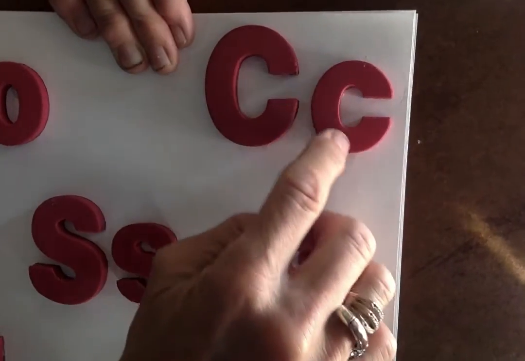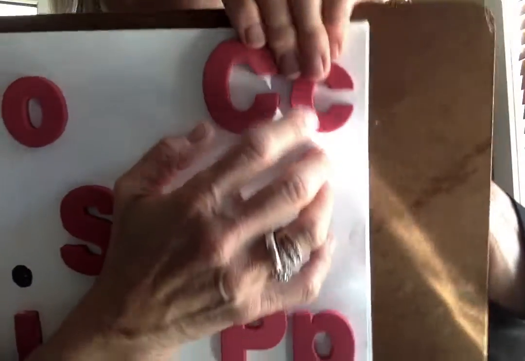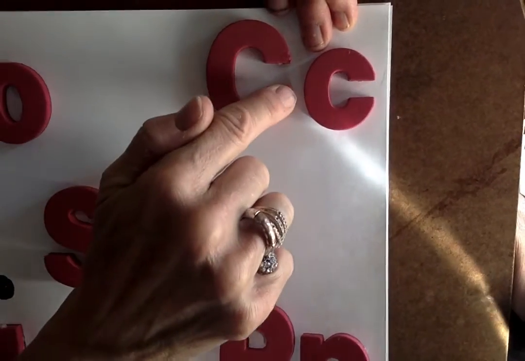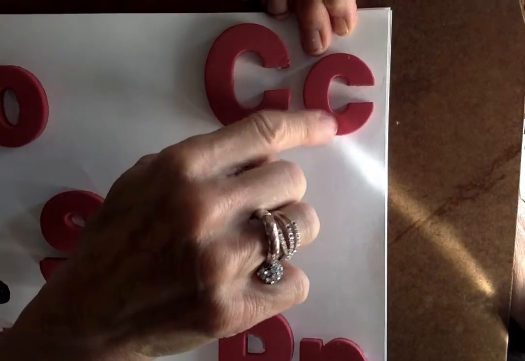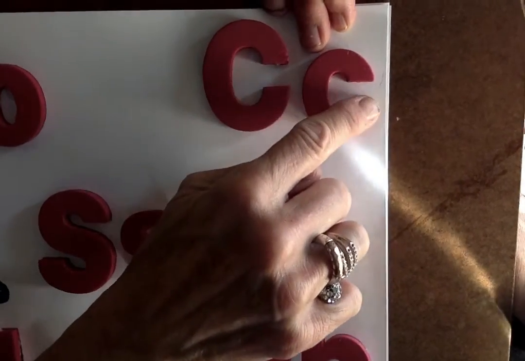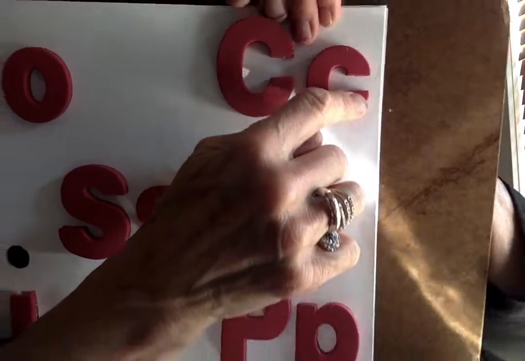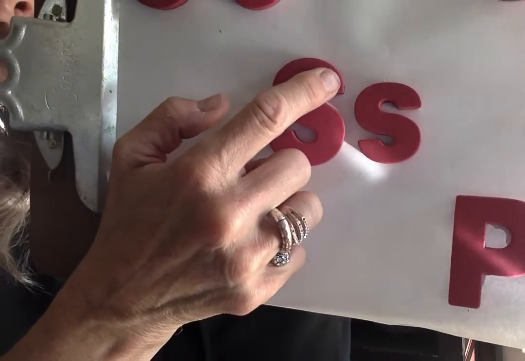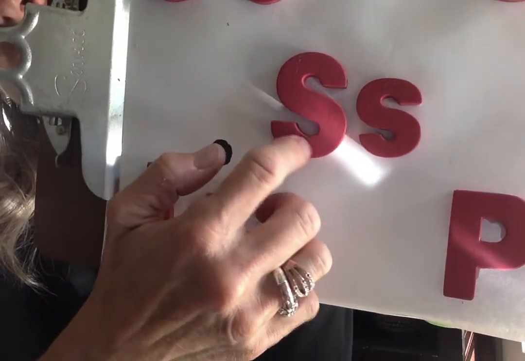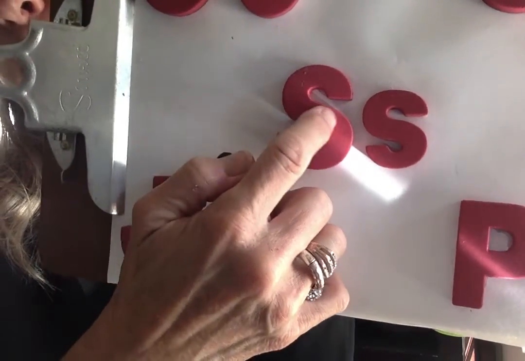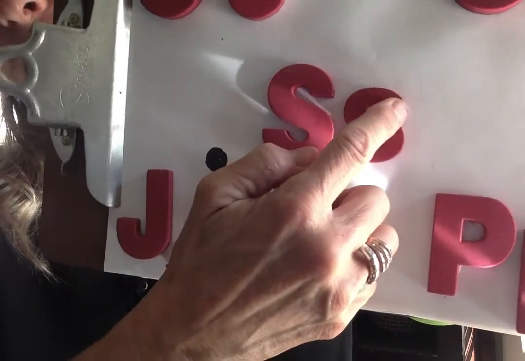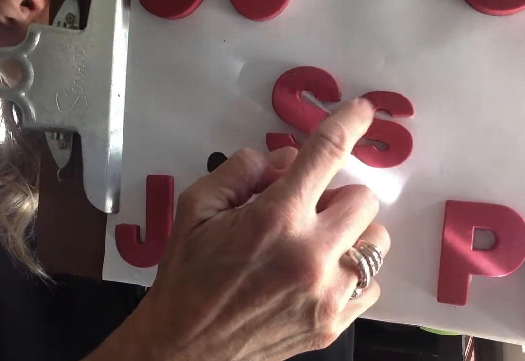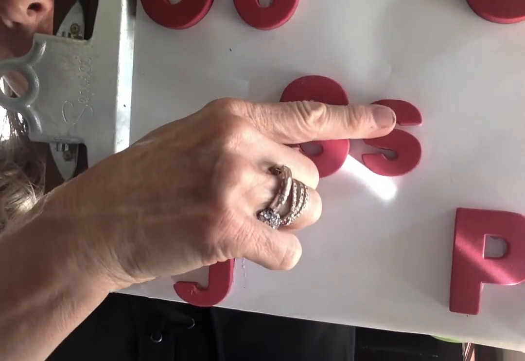C. Trace with me. Uppercase C, capital C. This one's smaller. C, lowercase c. This is my favorite, S. Uppercase S, capital S. Put your finger here. S, lowercase s, smaller.